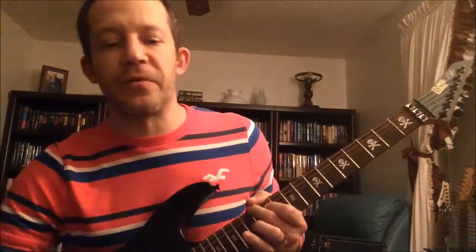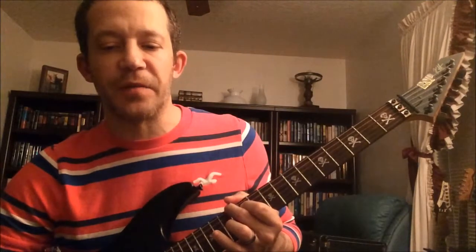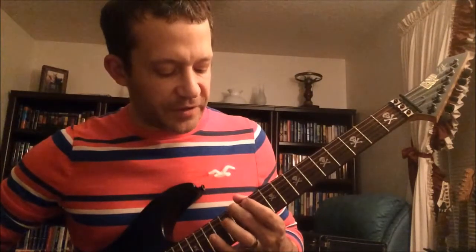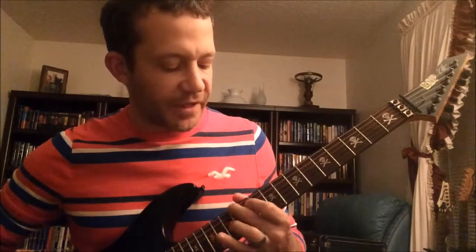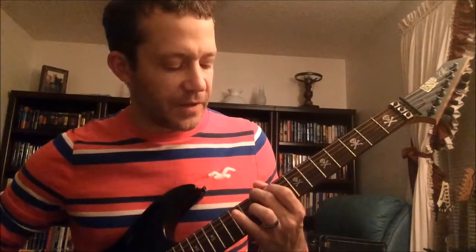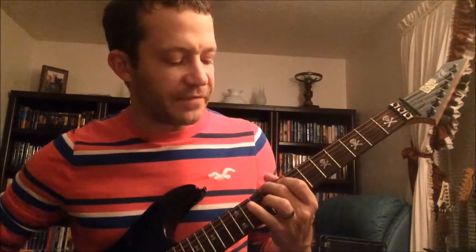Now going back down this time, instead of calling them out as sharps, we're going to call out the flats. Starting with the E at the 12th fret, 6th string, going down a half step, we have E flat. Half step down from E flat, we have D. Half step down from D, we have D flat.